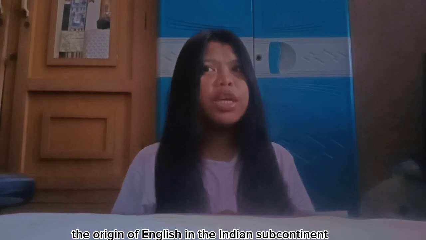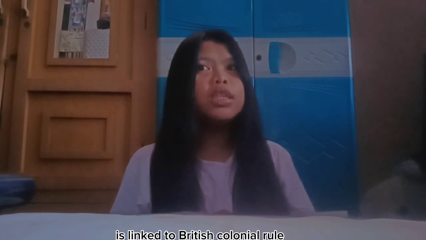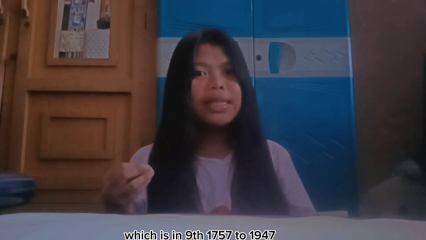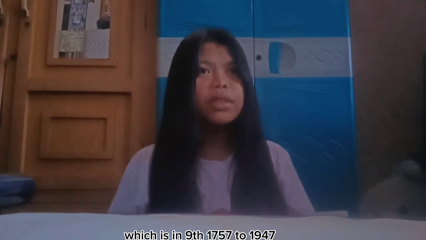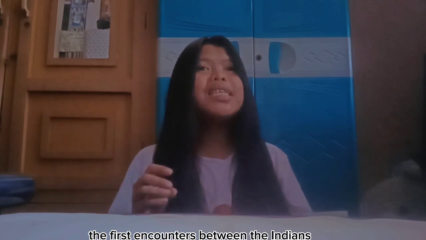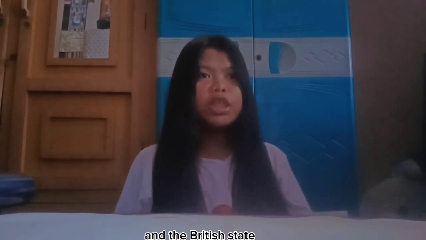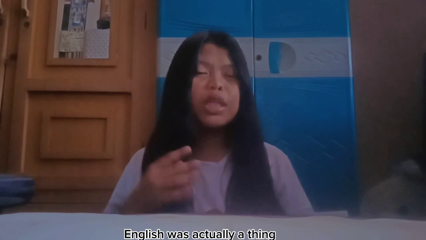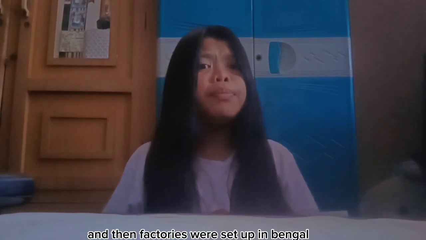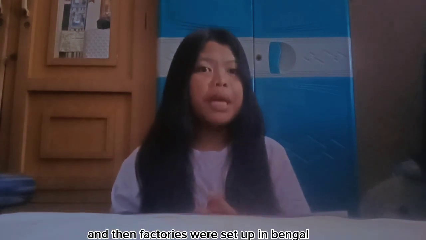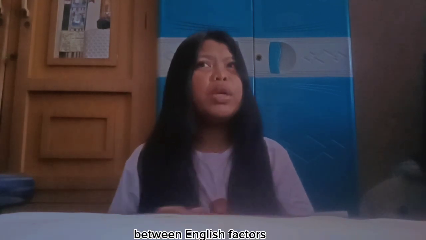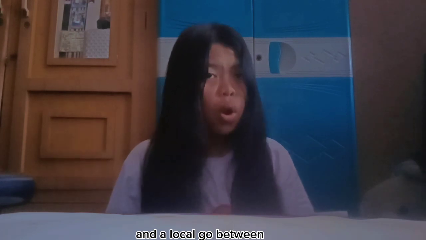The origin of English in the Indian subcontinent is linked to British colonial rule, from 1757 to 1947. The first encounters between the Indians and the British date from the 1630s, when factories were set up in Bengal. Initially, English was a language of trade between English factors and a local go-between.